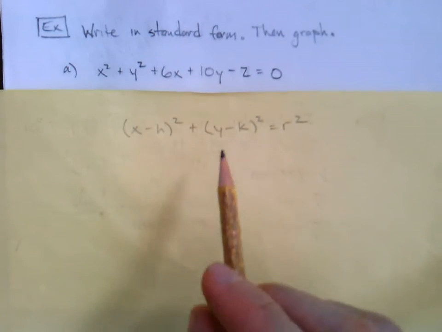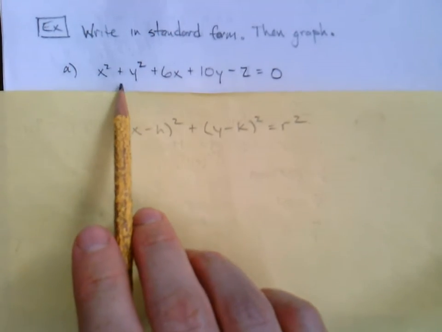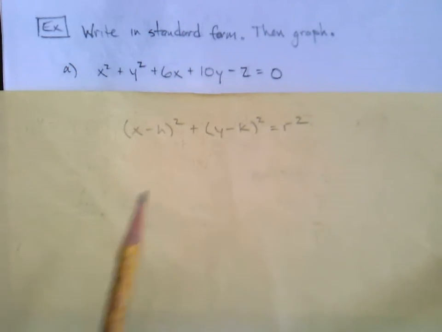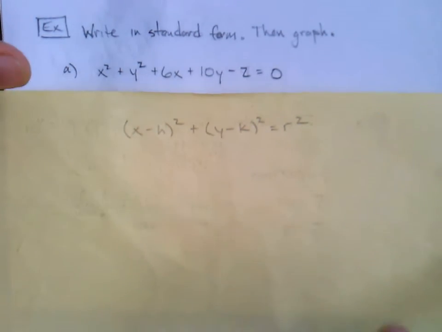So now we're asked to go backwards. We're given the simplified form. We want to put it back in the standard form. How are we going to do that? There's this procedure we're going to work through. It turns out it's going to use something we've already talked about in the course, a method. Let's do this one step at a time.